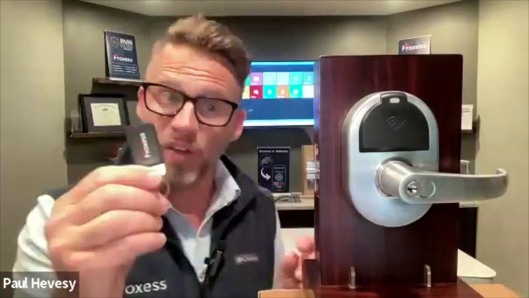Now, how does a physical credential work with toggle? Very simply, you double tap, what we call double tap the credential, or present the credential twice in sequence if toggle is enabled on their credential. So in this case, I'm just going to demonstrate one time and then a second time in sequence. And now that put it in the unlocked position.